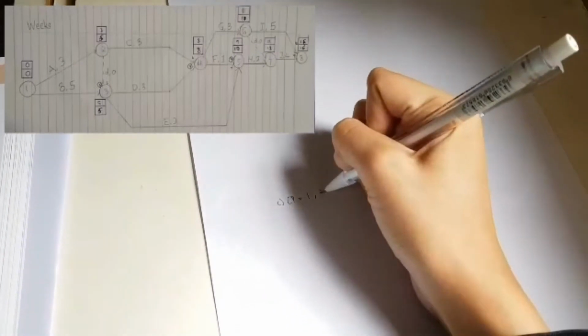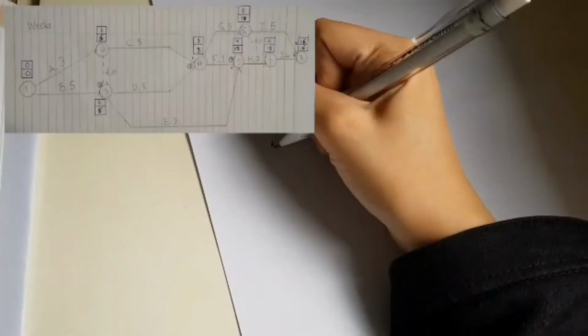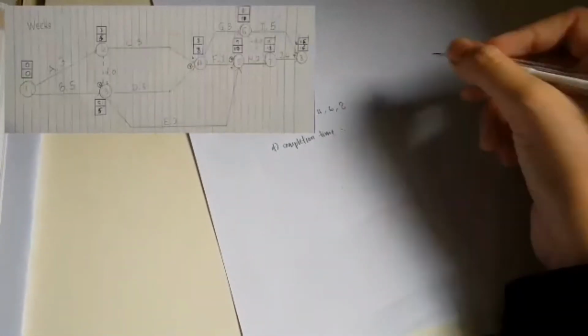So next question is we have to find the critical path for the project. So the critical path for the project is 1, 3, 4, 6, and 8. So these activities need to be completed according to the schedule. So the next question is we have to find the completion time, and it is 16 weeks.